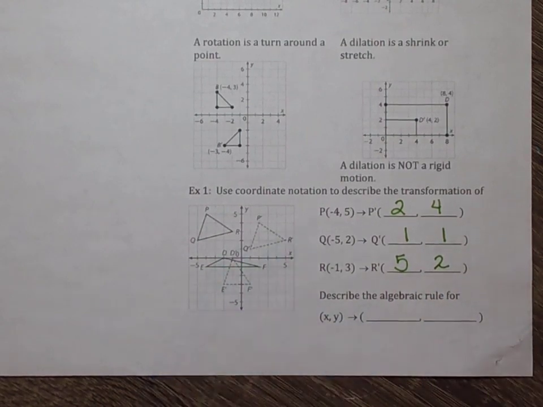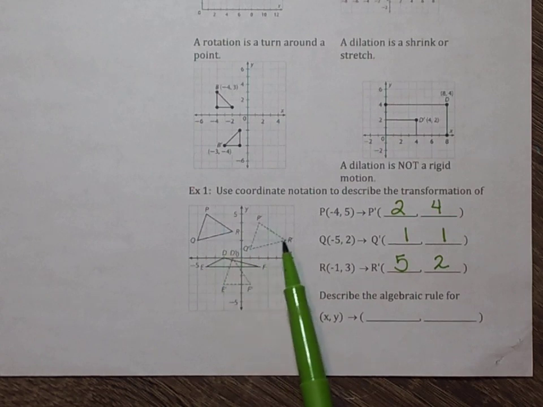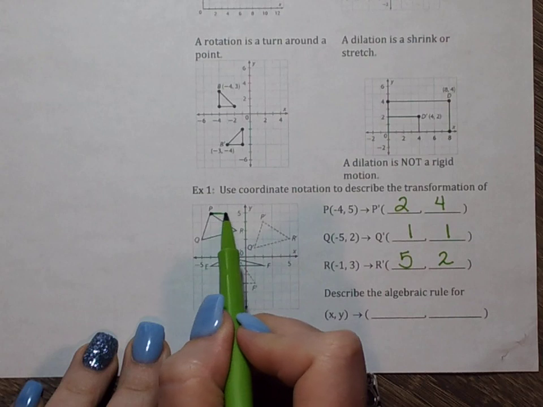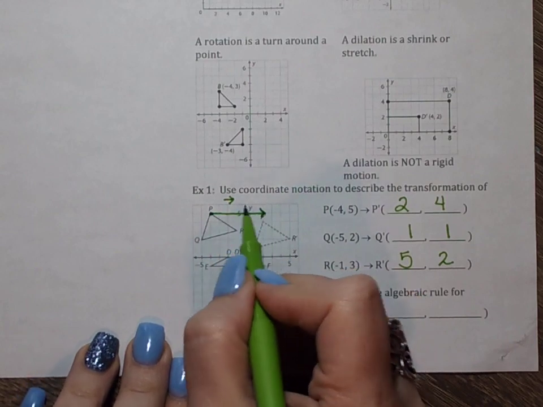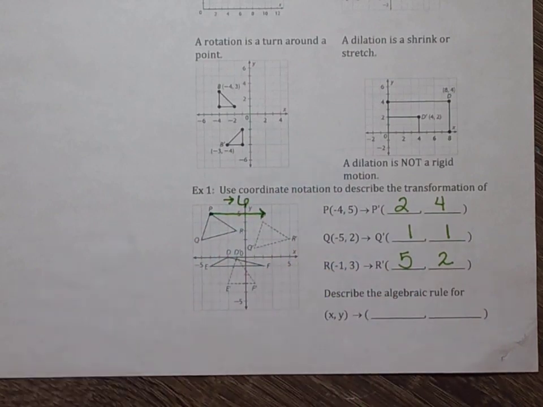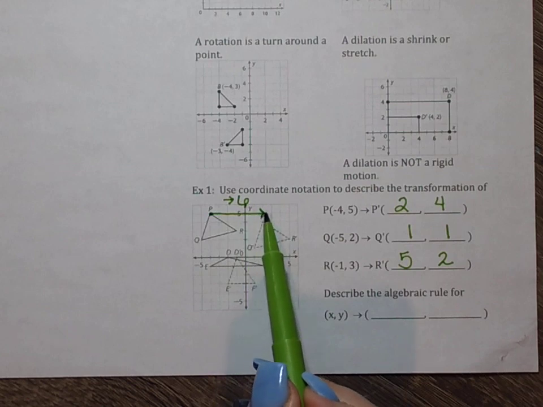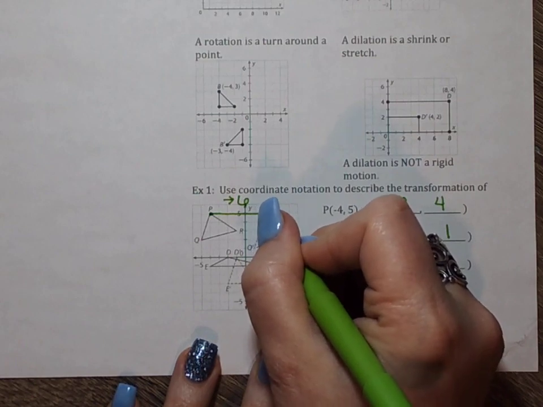The next thing it wants us to do is describe the algebraic rule. So we need to look at our pre-image and see what we've done to get it to the image. The image is the final location after we've moved it. So from P, we went in this direction from here over to here. This was moving in that direction 6. If you're not sure how I got that 6, all I did was count over 1, 2, 3, 4, 5, 6. And then to get down to the point, I went from here down 1.